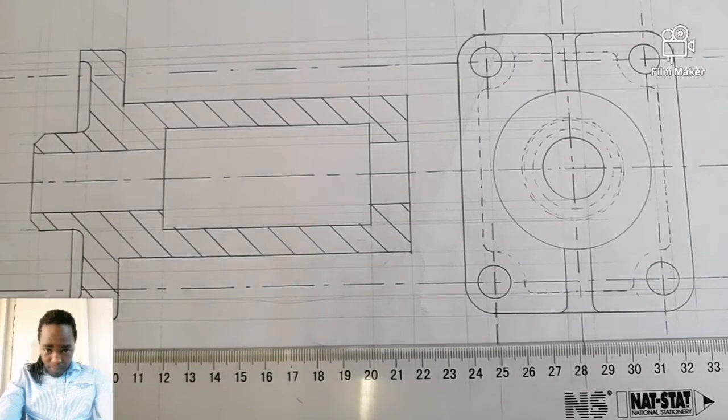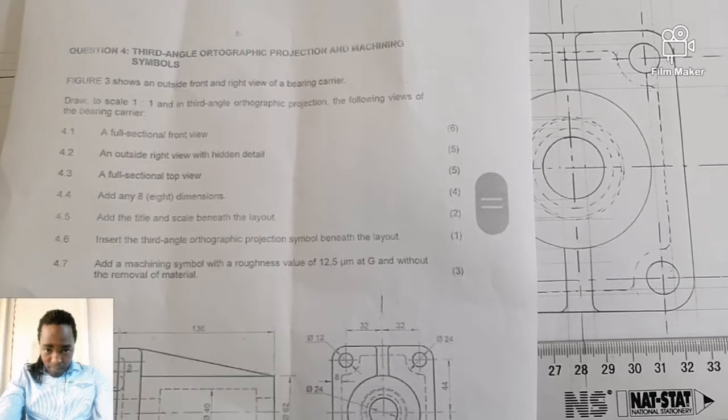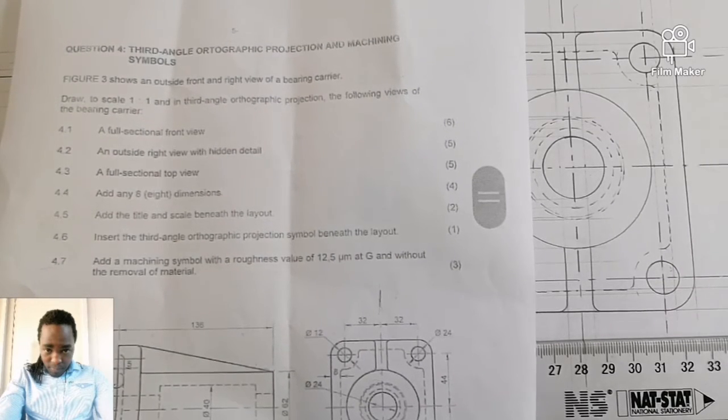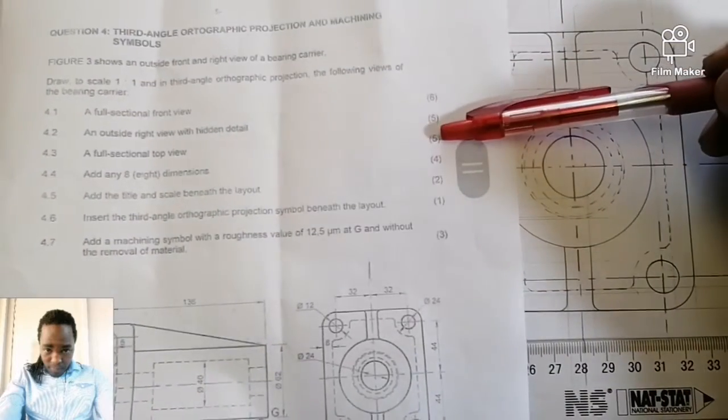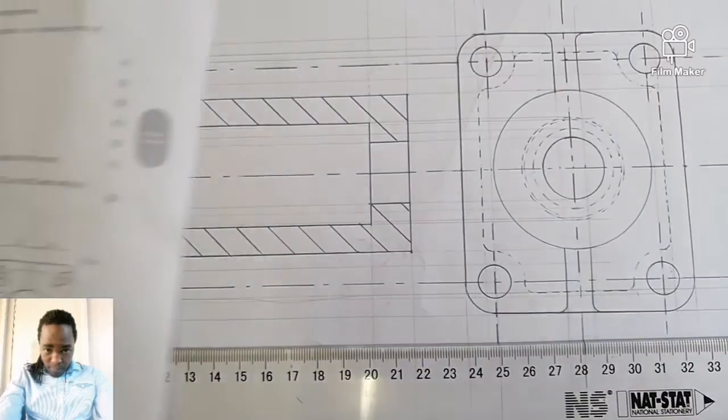Then you can be awarded 6 marks there. A full sectional front view, an outside left view with hidden details. So 6 plus 5 is yours already, which is 11. It's yours already. You understand?